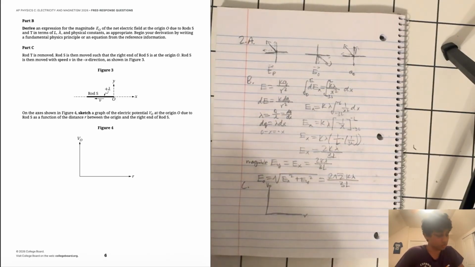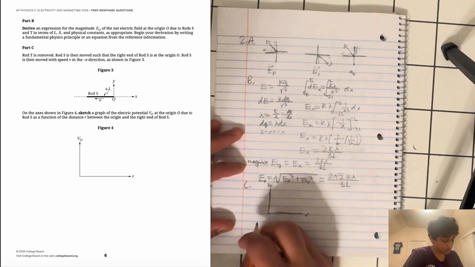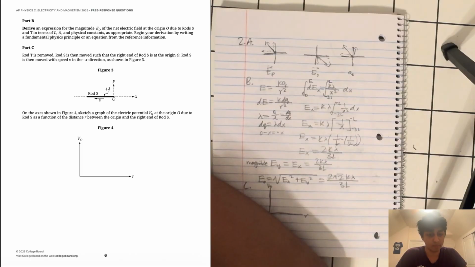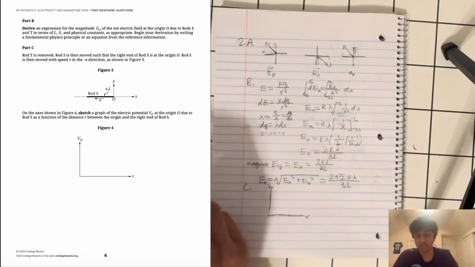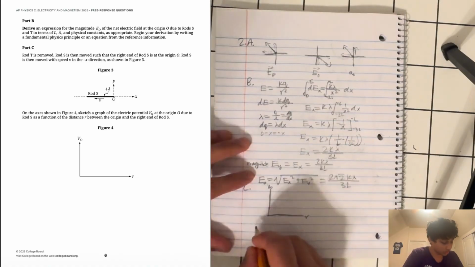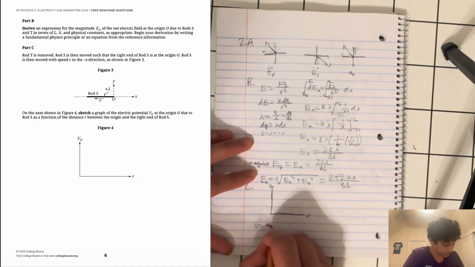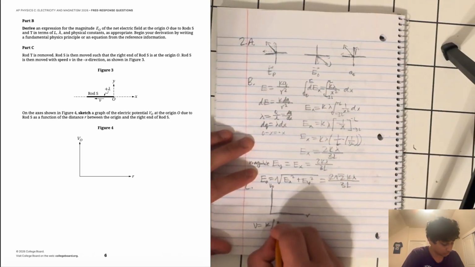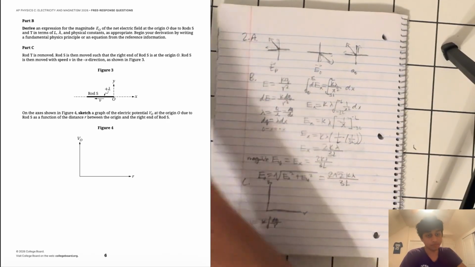I'm pretty sure it's right there on the equation sheet as well. Let me open that up real quick. On the equation sheet, it tells us that the potential is equal to k times the integral of dq over r.